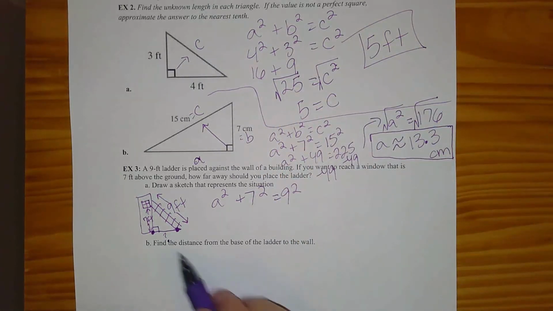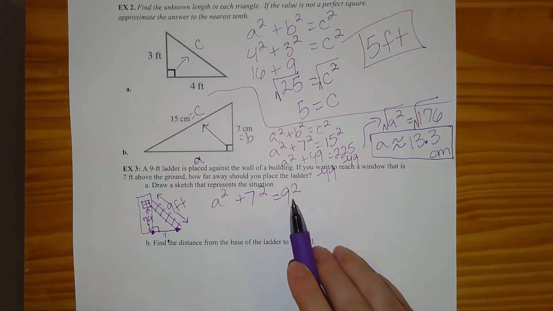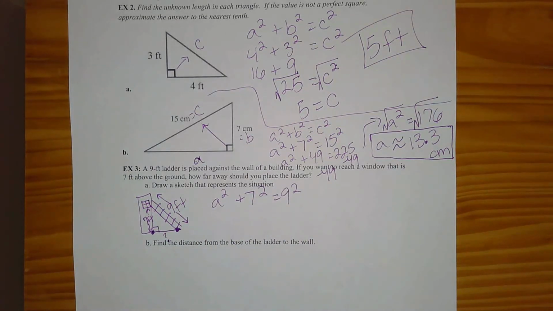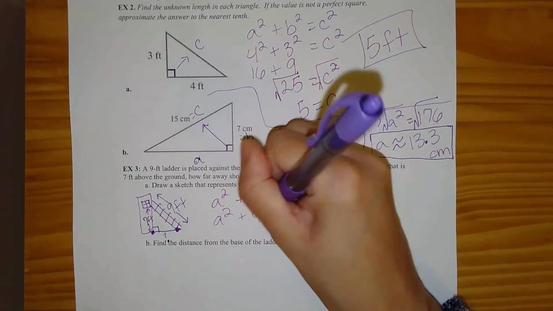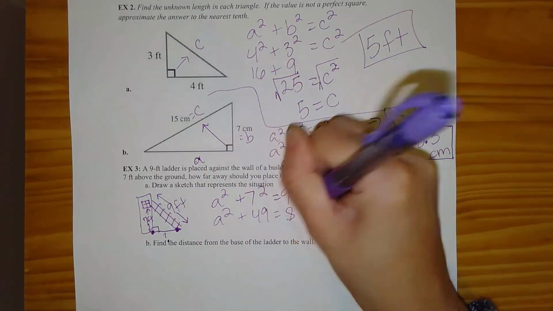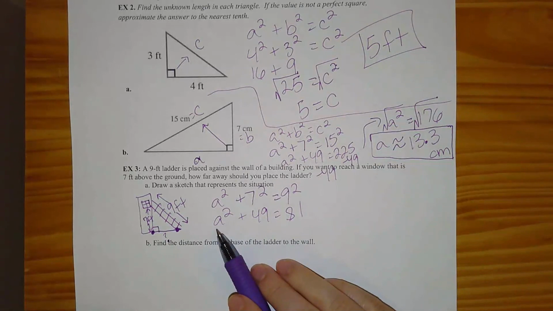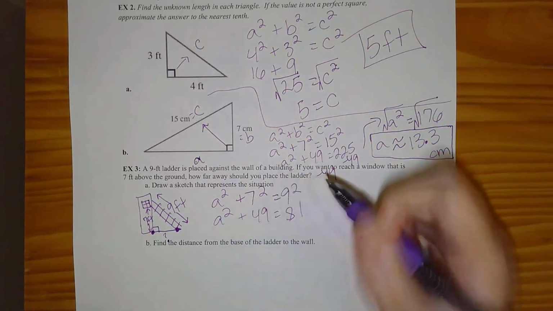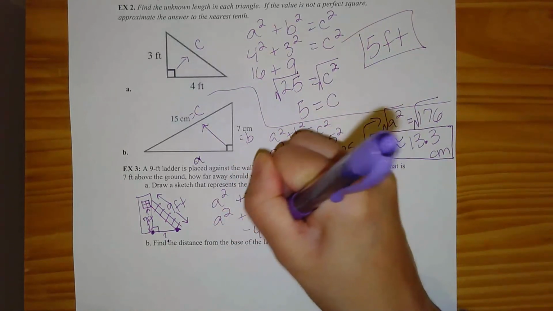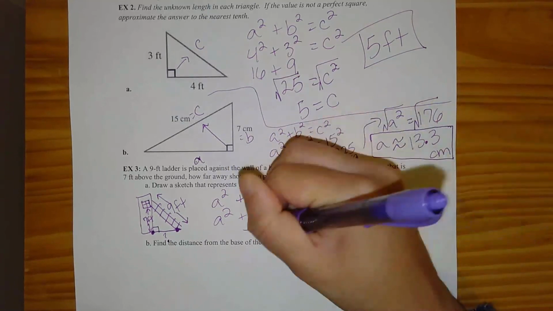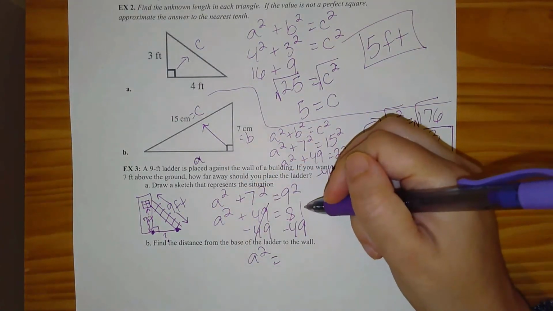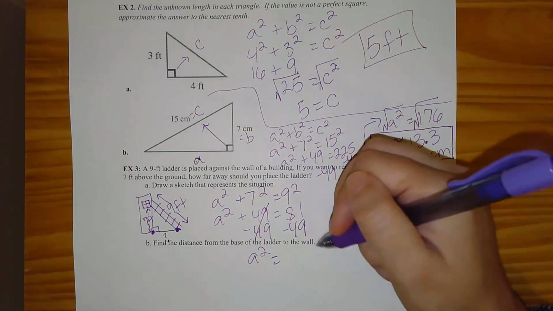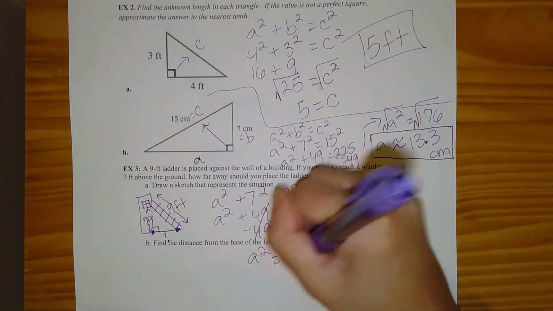Okay? Part B says to find that distance, so that's what we're going to do. We're going to solve this equation for A. So let's keep going here. 7 squared is 49. 9 squared is 81. I want to get A by itself. 49 is added to it, so I'll subtract 49 from both sides. So then I have A squared equals, then I'll have 81 minus 49, which is 32.